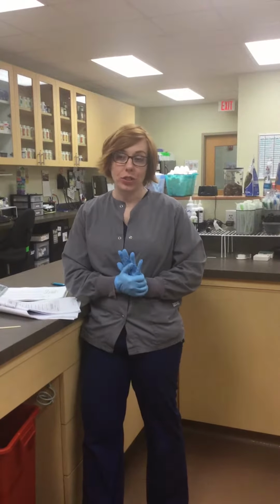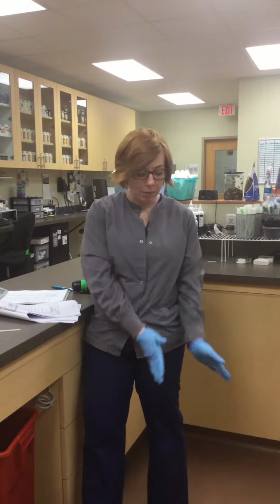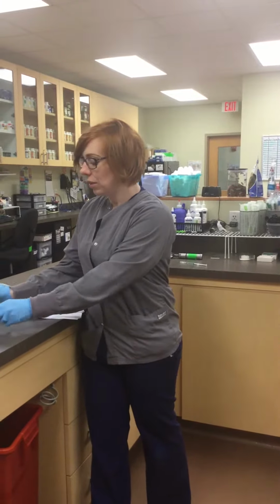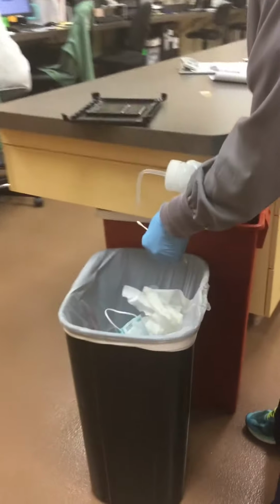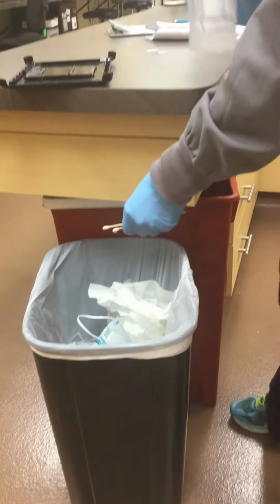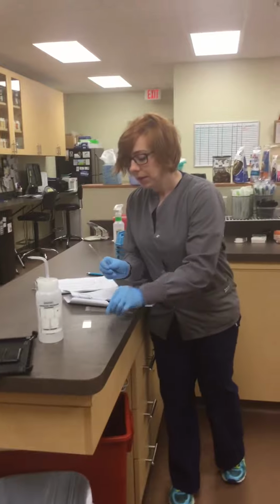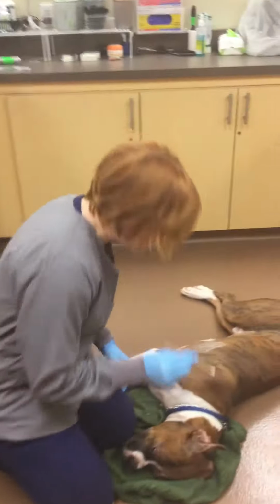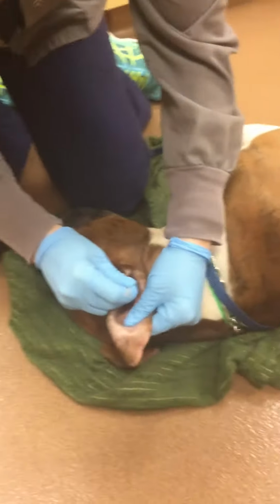This is Ashley Anderson, and this is task 12 for finding ear cytology. So I have my PPE on, which includes my gloves and my lab coat, and I have my patient here who's sedated. So the first thing I'm going to do is I'm going to pre-moisten these swabs with saline. Then I'm going to place the swab inside the ear canal and gently collect a representative sample. So very gently, just doing a circular motion.